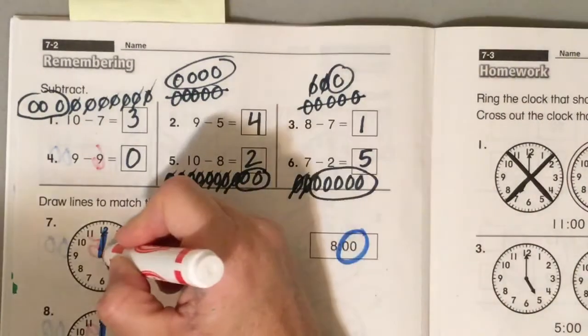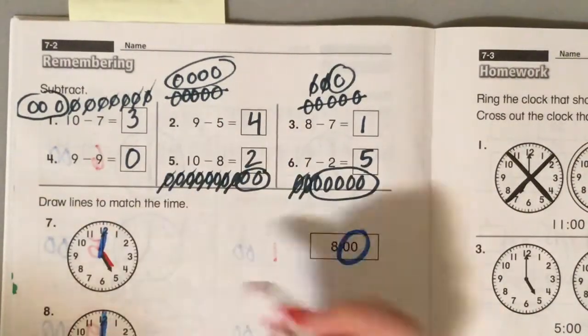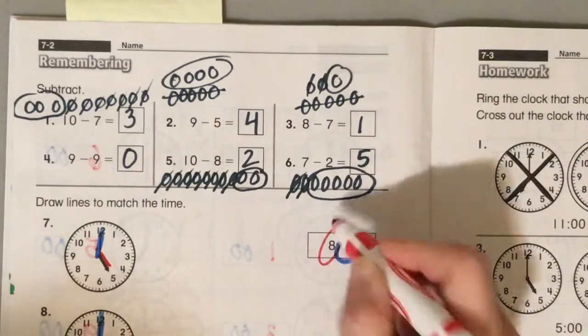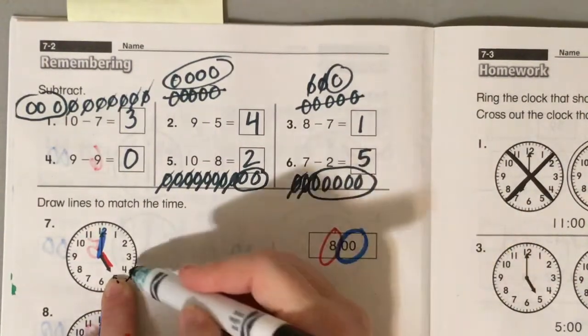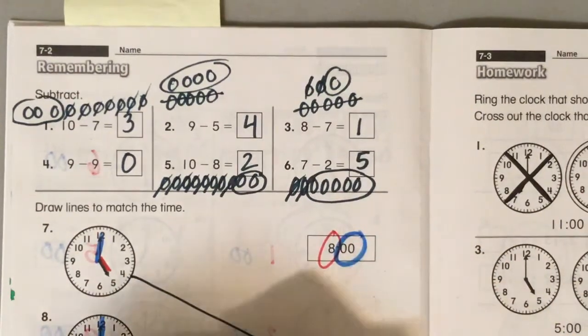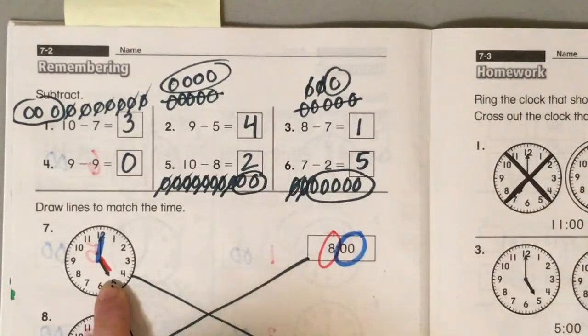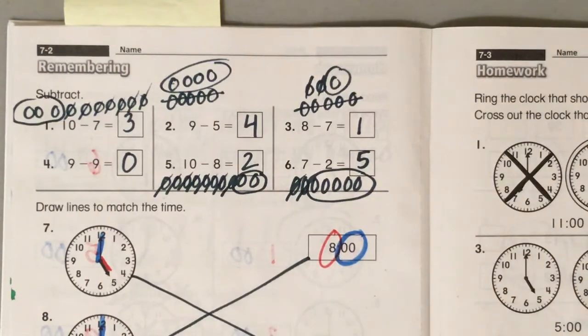Short hour hand is on the 5, and that's this part. Okay, so let's see which one goes. 5, oh, right here. 8, right there. 5 o'clock, 8 o'clock.